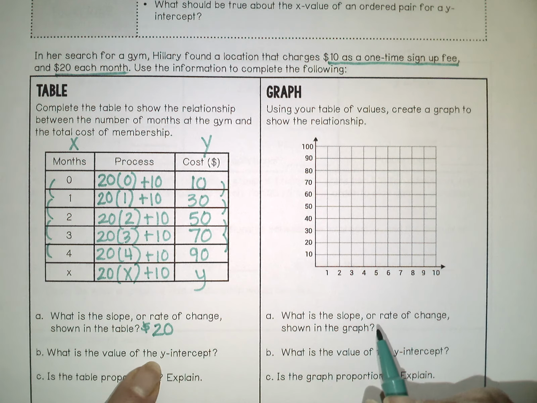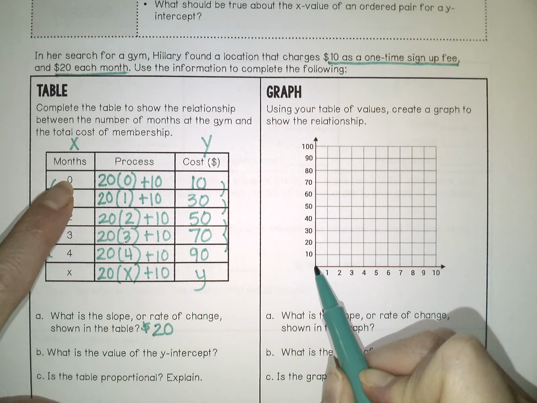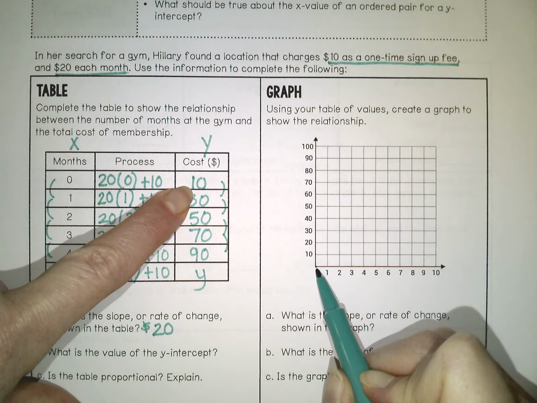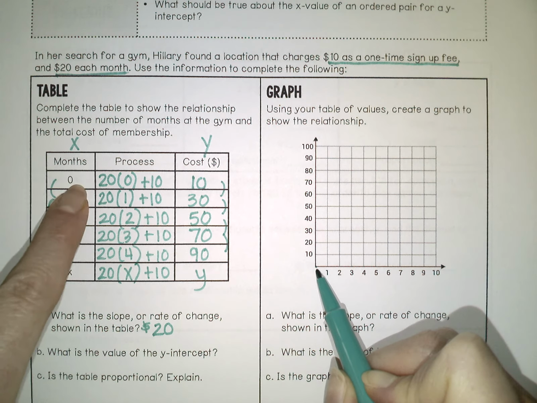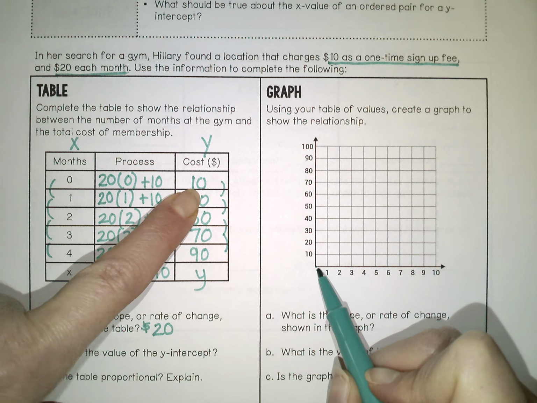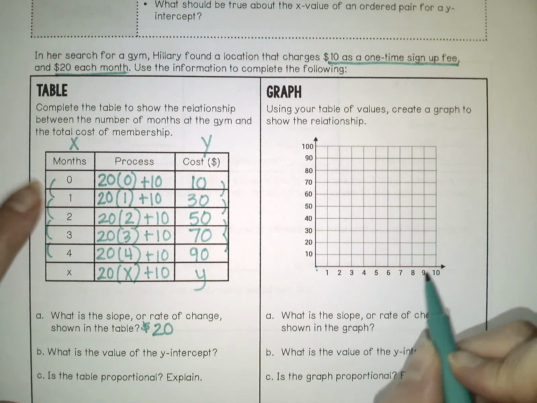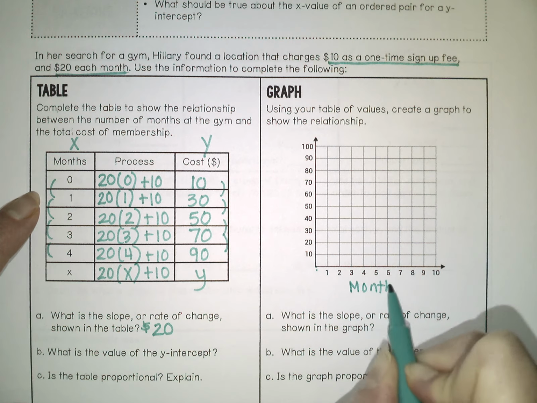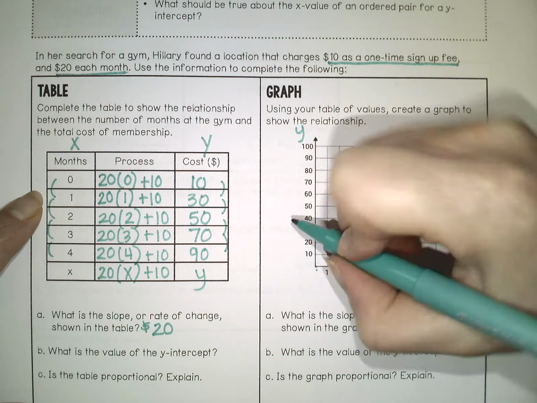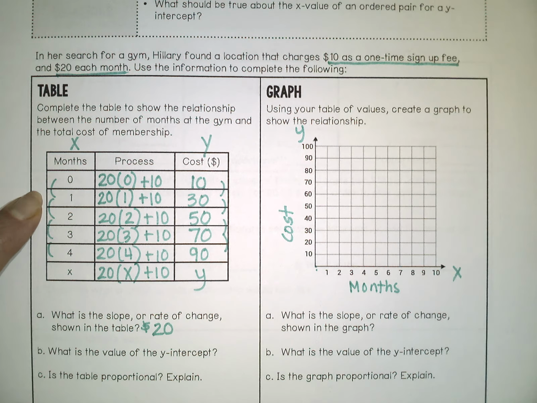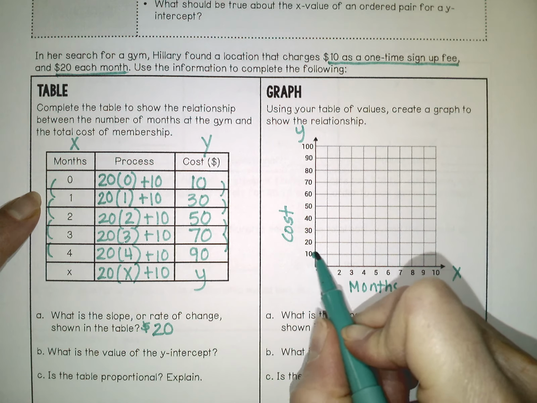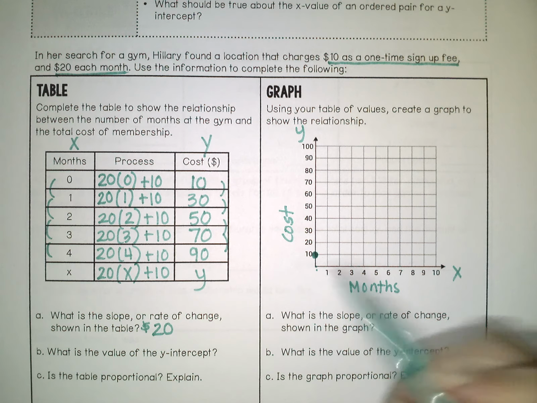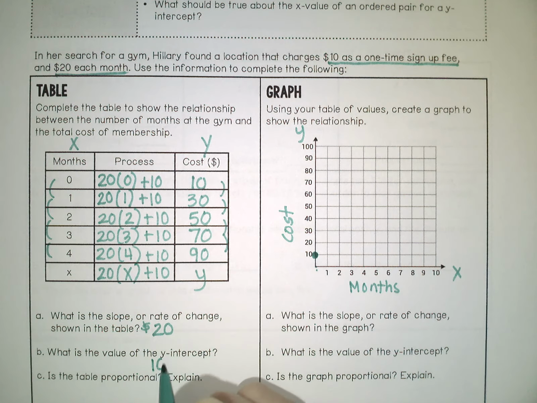But what is the value of the y-intercept? So on the y-intercept, at 0 months, are we going to start at 0, 0? This time we're not starting at 0, 0. We're starting at 0, 10. So if you look at my graph over here, because my X value is months, my Y is your cost. At 0 months, you're going to have to pay that $10 sign-up fee. So what would my y-intercept be here? My y-intercept is going to be 10.